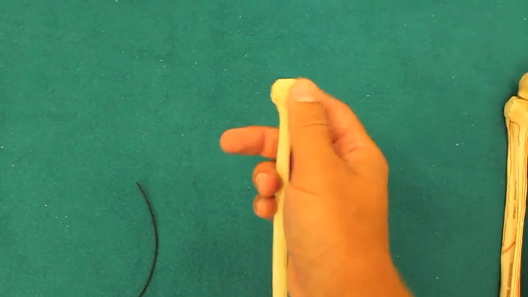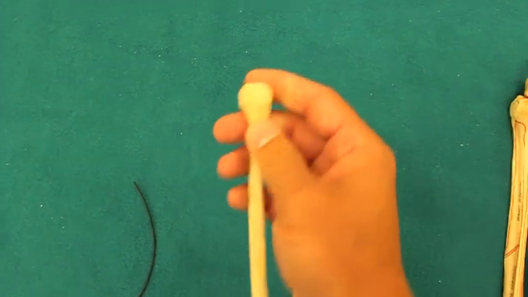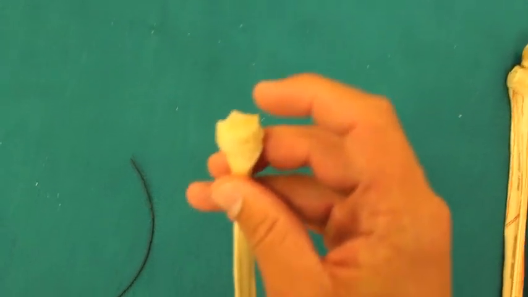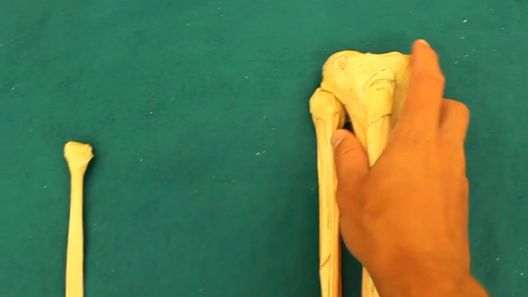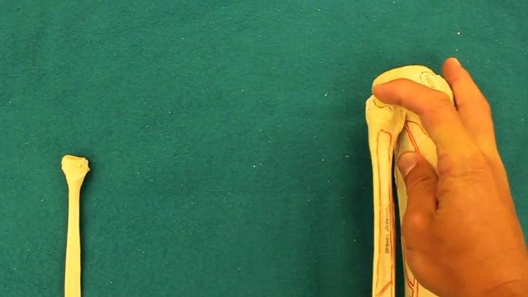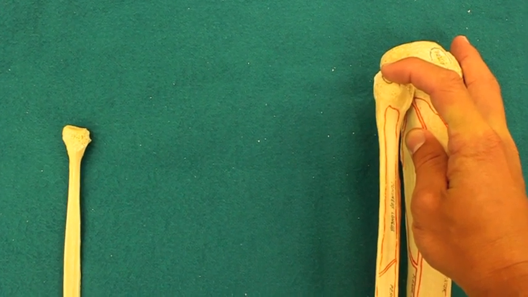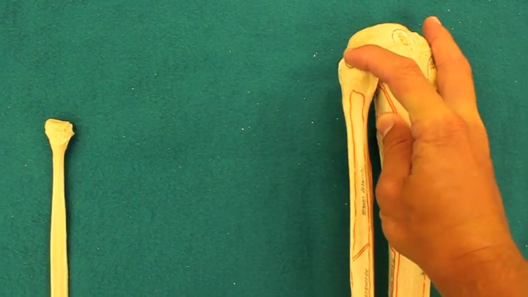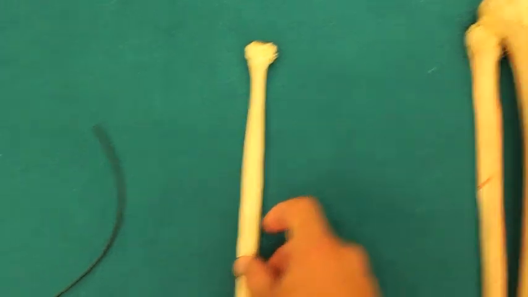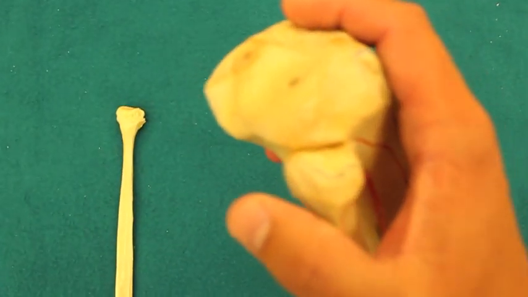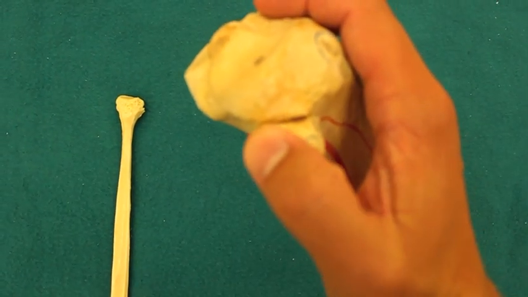Just analyzing the parts of the fibula, we have the head up here. The articular facet is on top here, which is the facet that is the superior tibiofibular joint. You have the styloid process, which is just on the top right here.